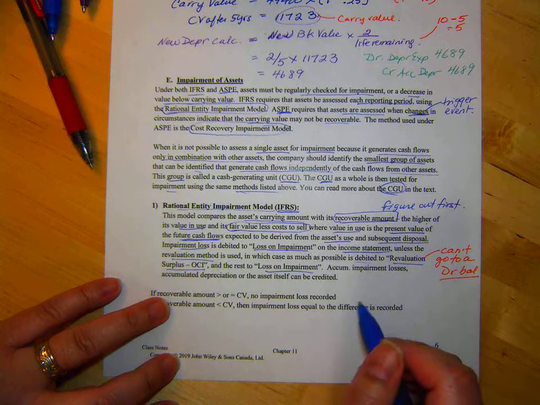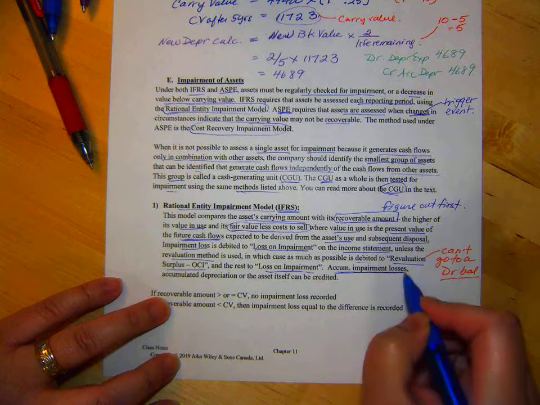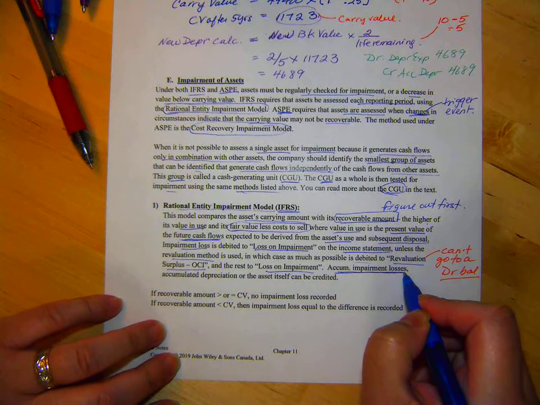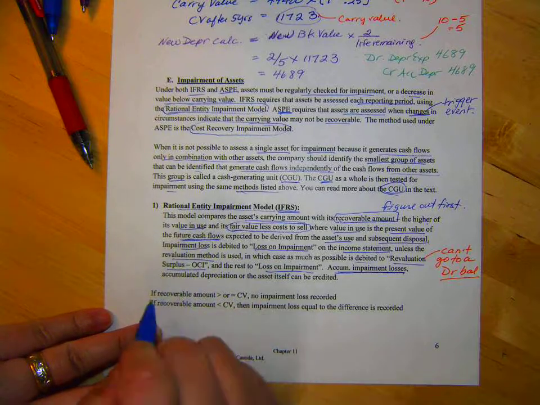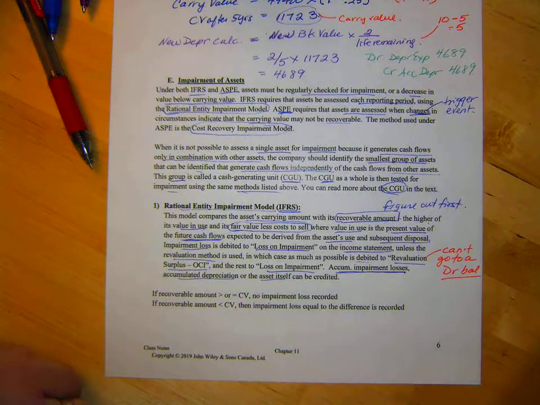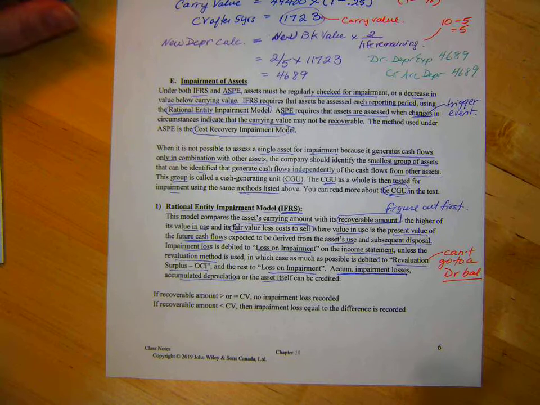Now, the credit can be accumulated impairment loss. So if Wiley Plus has that in its chart of accounts, use that. In real life, you can credit the asset itself. The key thing is you're consistent amongst all your assets. Again, if you're just taking over from someone, and you don't know what they use, look at last year.